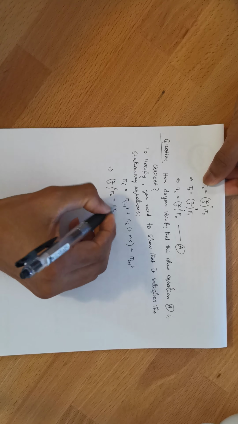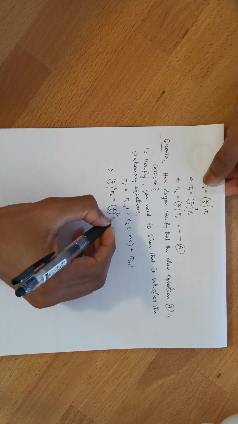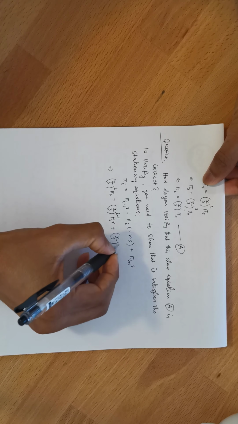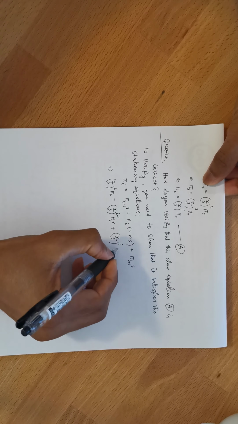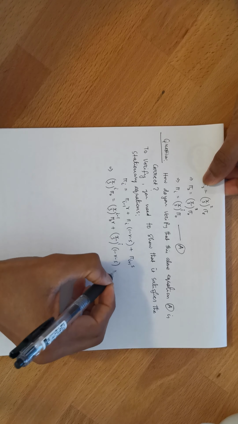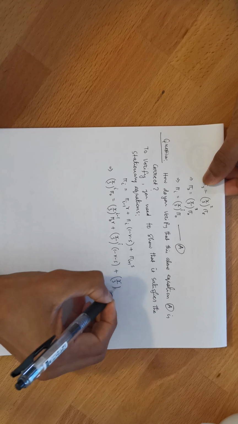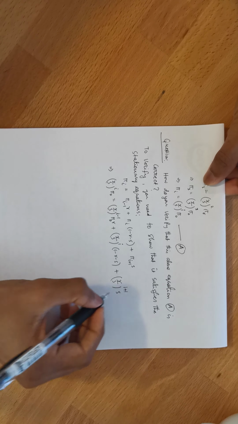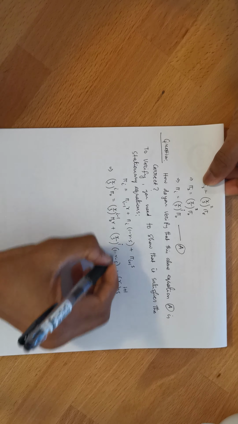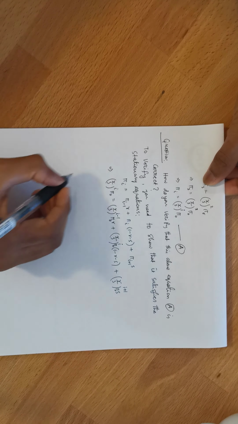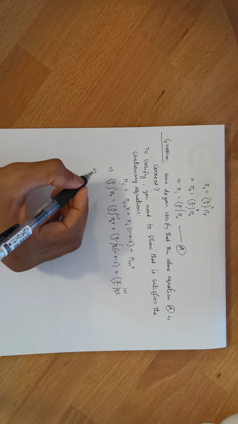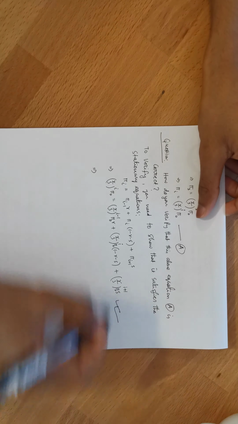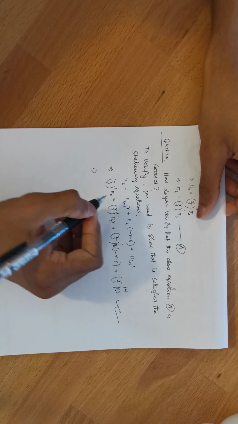So (r by s) to the power i minus 1 pi naught r, (r by s) to the power i into 1 minus r minus s, (r by s) to the power i plus 1 into s pi naught. I forgot to put pi naught in every place. Okay, but this is true. You can calculate this side and you will see this.